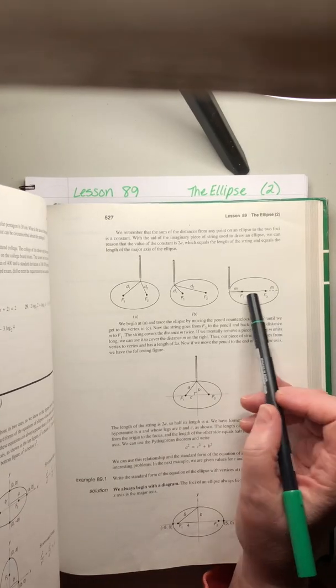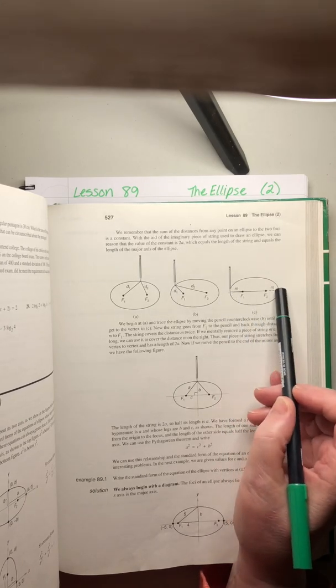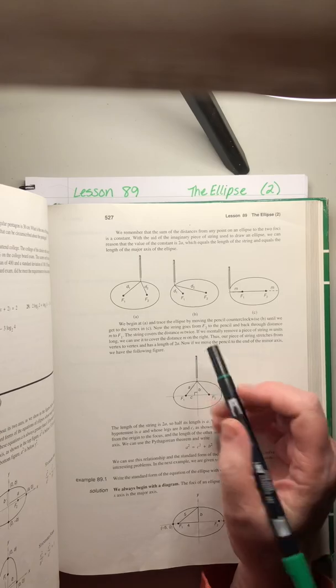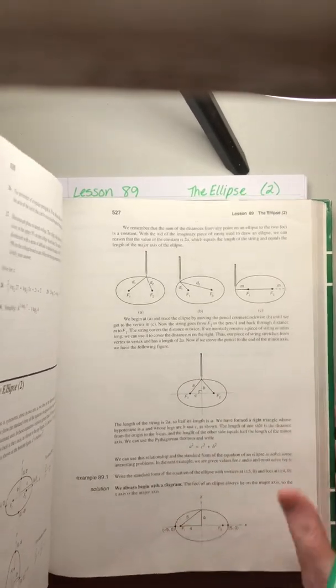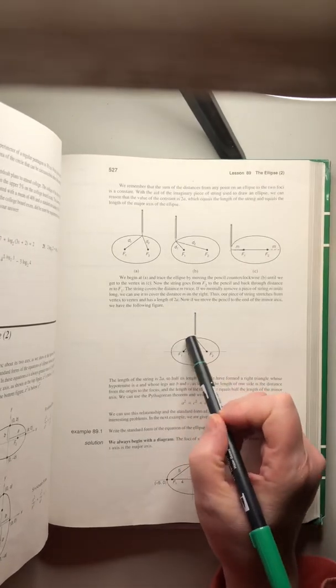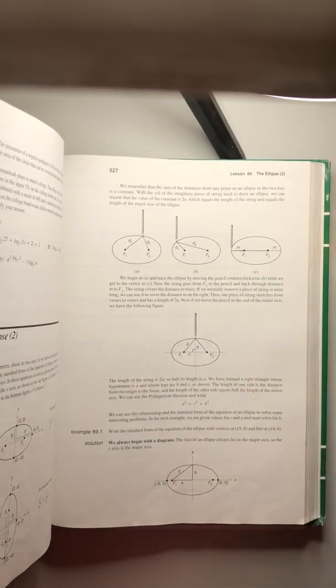Now, okay, so the total length of the string is equal to the major axis. But now let's take our pencil back up in this picture. We take it back up to the top where the two distances of the string are exactly equal.